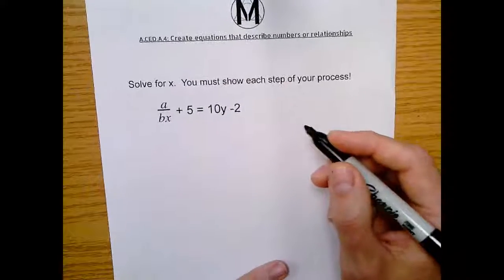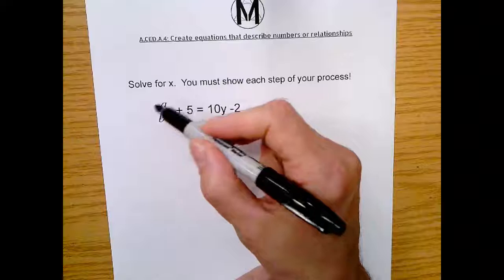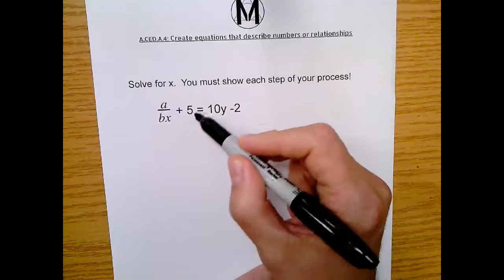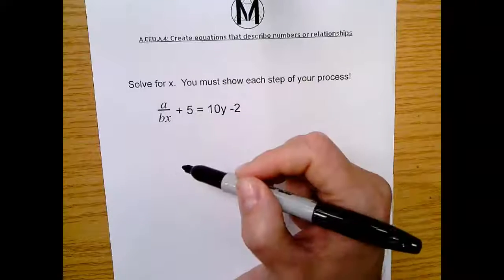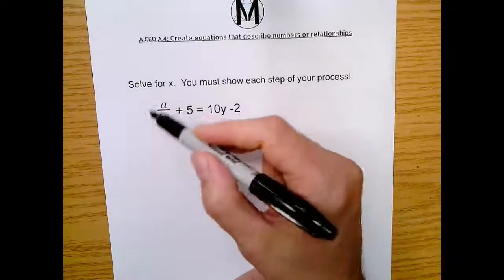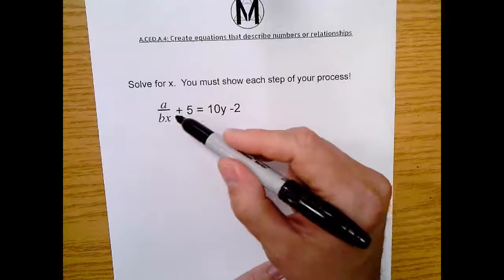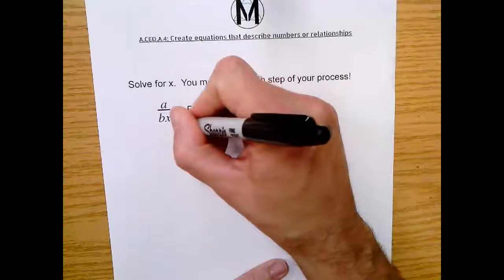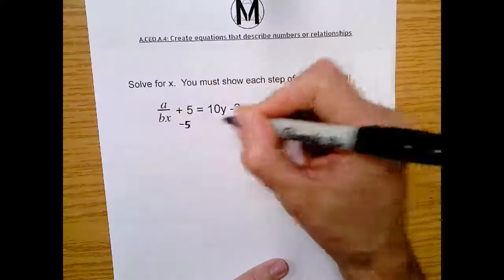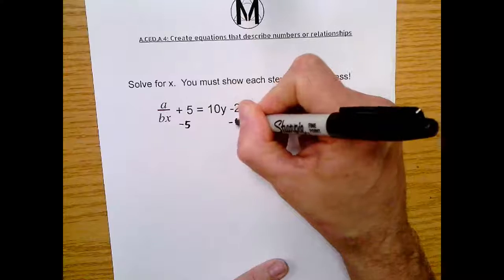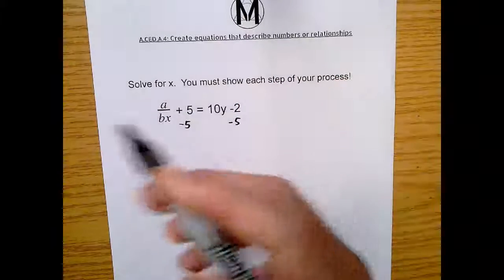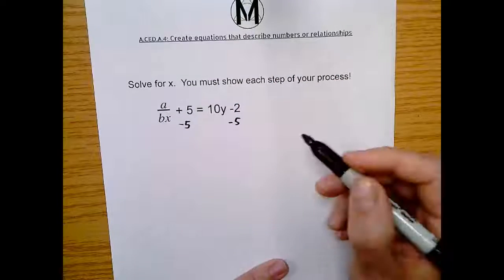First thing, before we even get to this fraction that has the x we're looking for, I think we should go ahead and move this constant out of the picture for now, just so we can focus on what we need. Okay, so what we're going to do here is the opposite of plus 5, which is minus 5. And we're going to do that to both sides because we always balance our equations. If you do it to the left side, you should always do it to the right side.